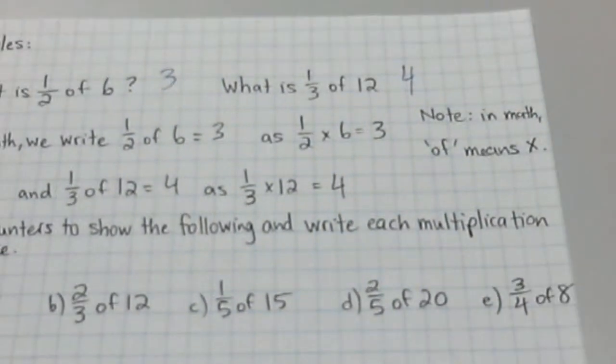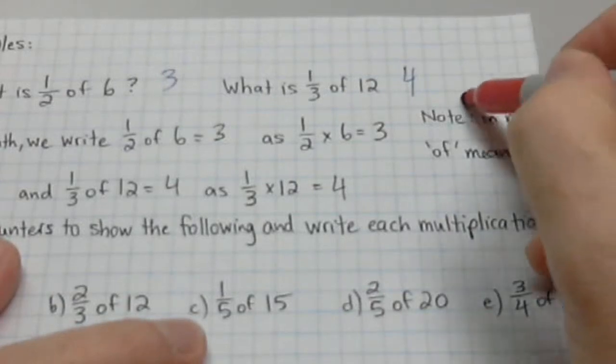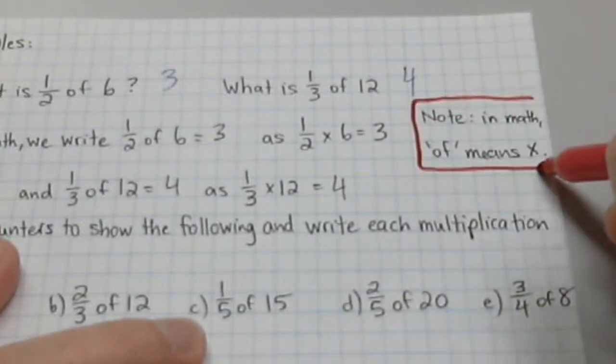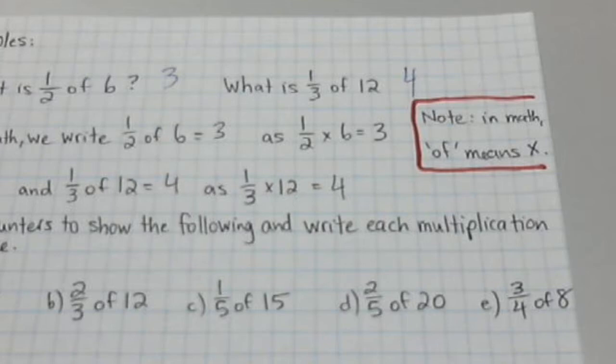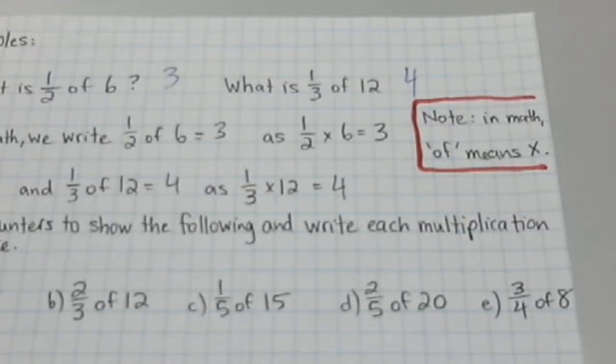Now, note this bit of information over here. In math, when you see the word of, it actually means times. You can always replace the word of with a times symbol to do that operation.